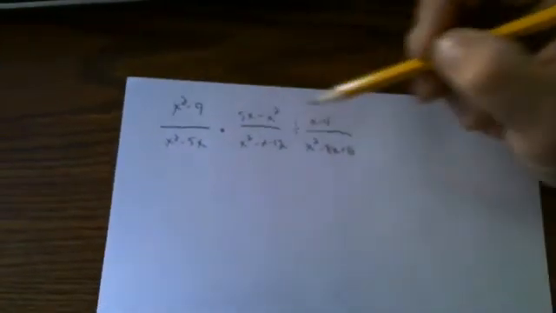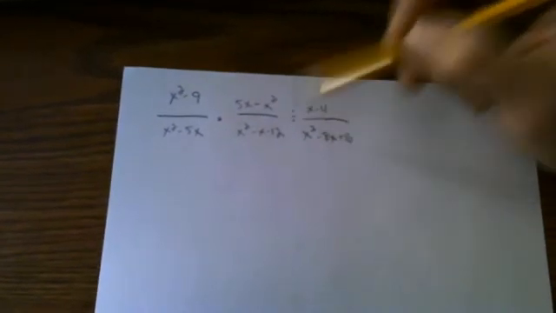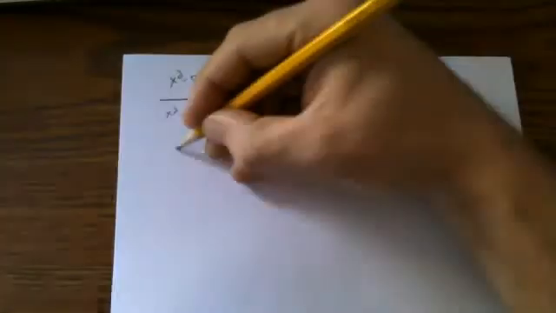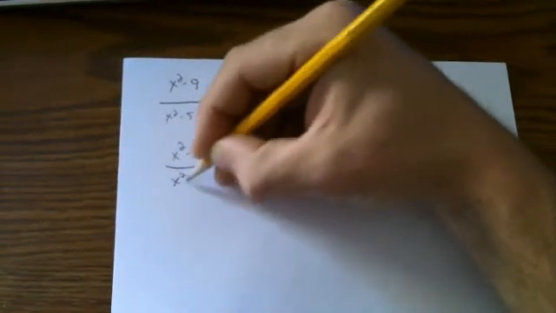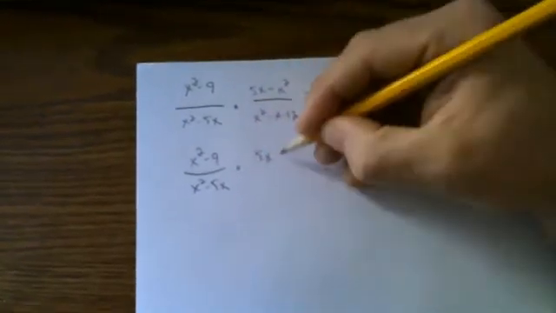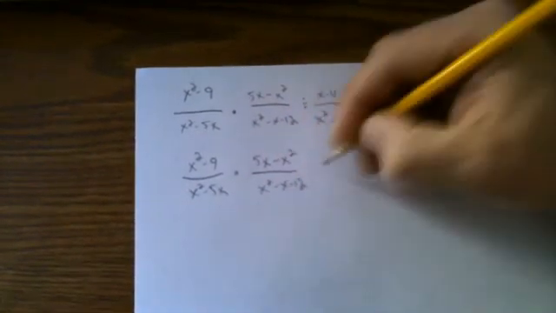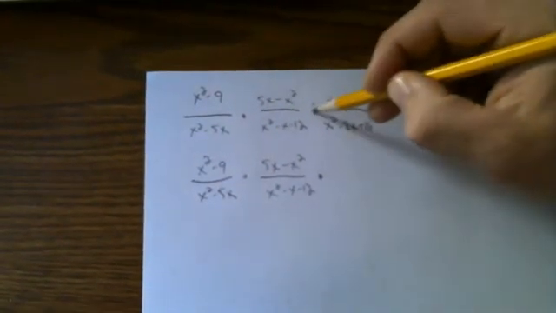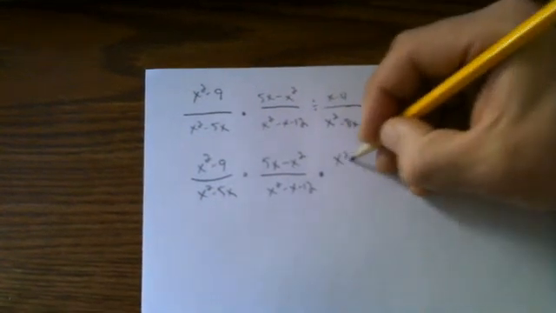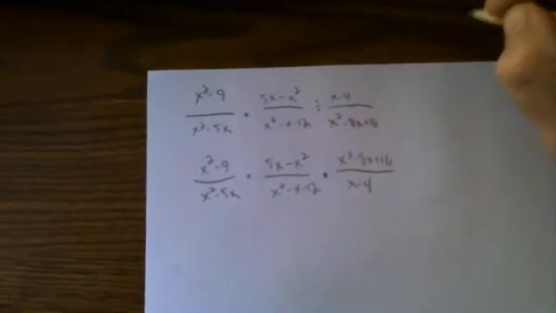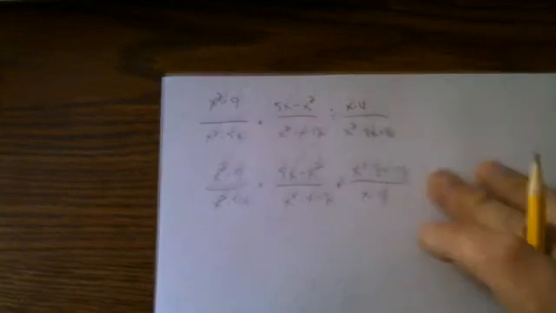Let's factor everything, but before we do that, let's flip this last fraction and change this to multiplication. And then we're just going to have a whole bunch of terms to factor and cancel. So x squared minus 9, x squared minus 5x, times 5x minus x squared. I'm just rewriting these terms and then changing that to multiplication. Keep, change, flip.